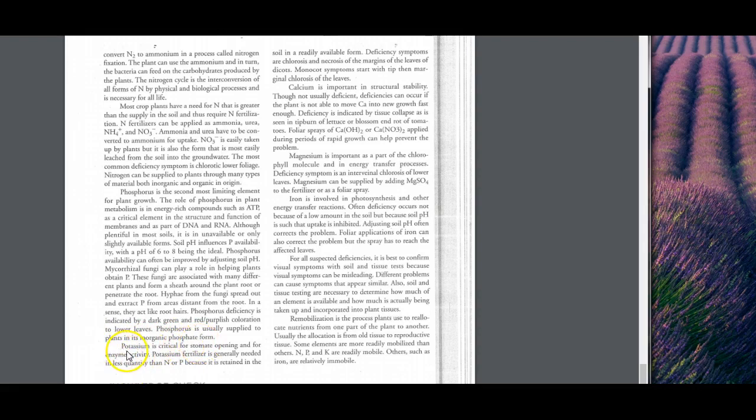The other thing, potassium, we talked about today, is critical for stomata opening and enzyme activity. We usually will put potassium in a little bit less than nitrogen for a lot of plants because it's retained in the soil in a readily available form.